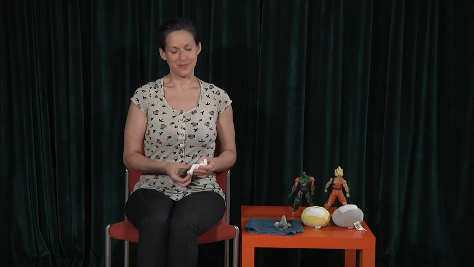So the first thing that I do is introduce my finger puppets one at a time. The children are going to practice saying hello and introducing new people.